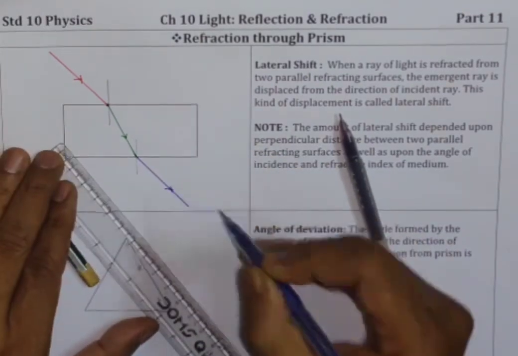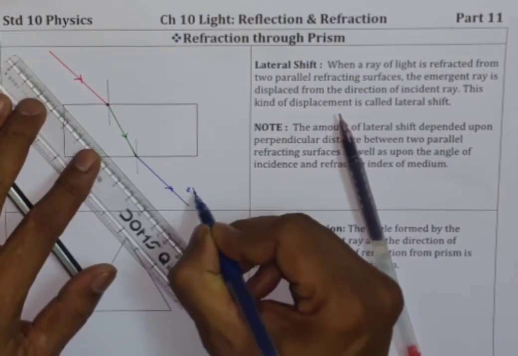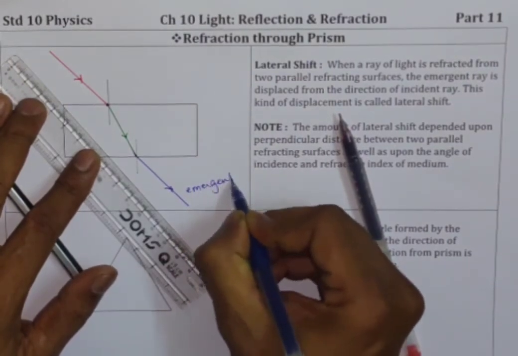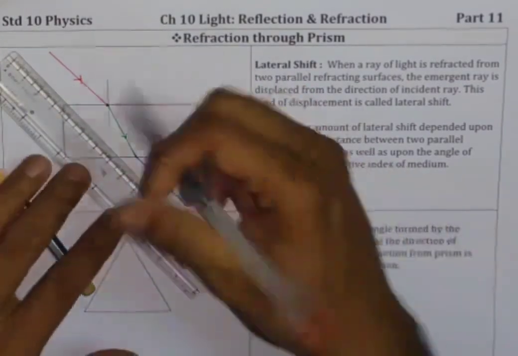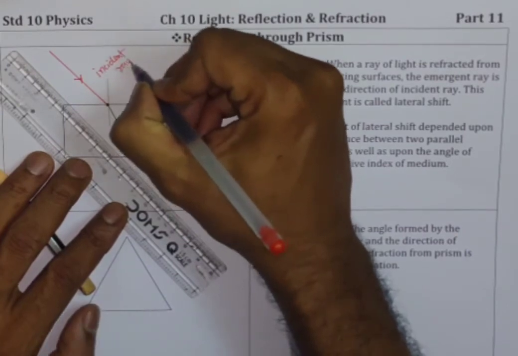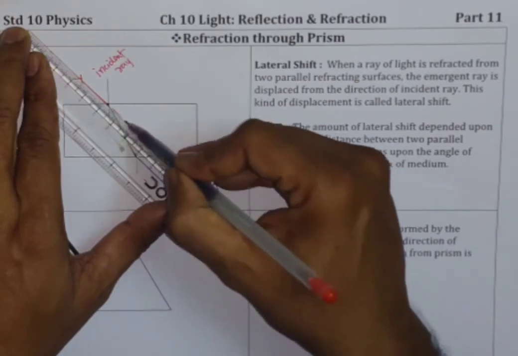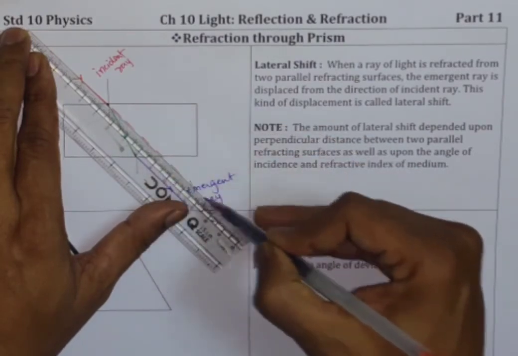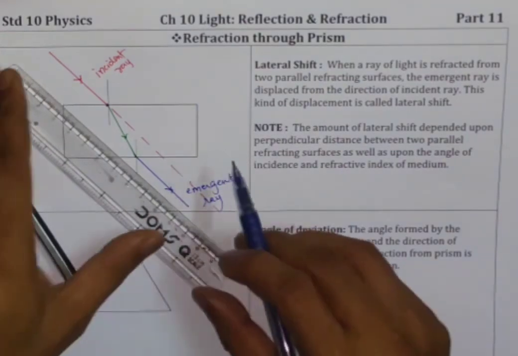Now this emergent ray and the incident ray, if you extend them, you will find they are parallel to each other.